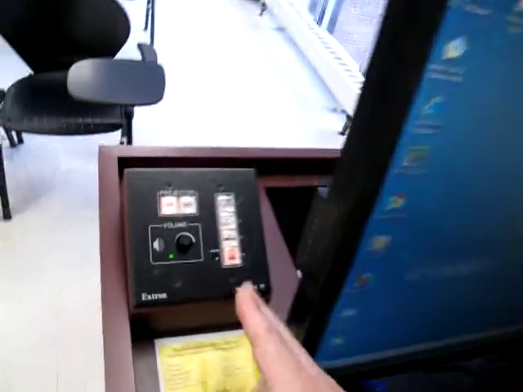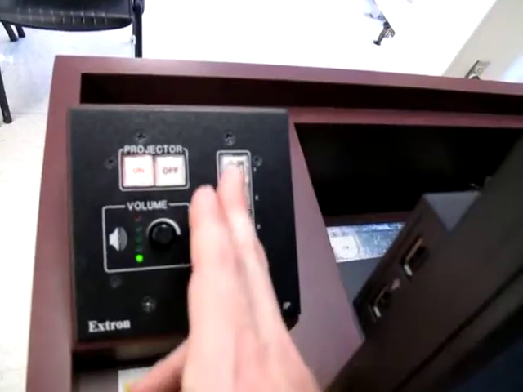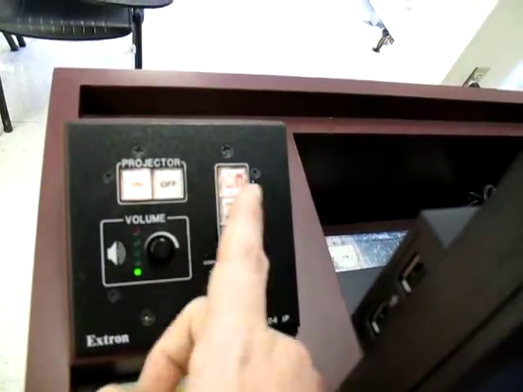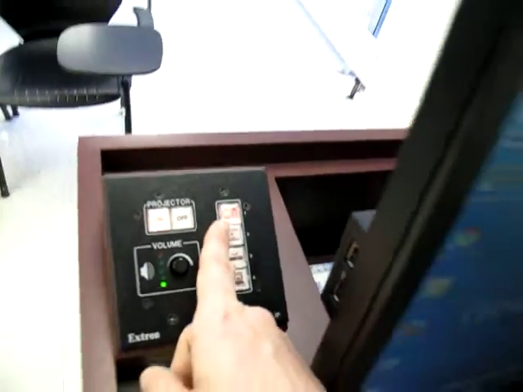Once the projector has powered up, then we can choose our source and put something in the front of the class. And the way I'm going to do that is by using the controller on the right-hand side here. I'm going to press this top button, which is labeled PC, and that's going to send the PC to the screen for us.